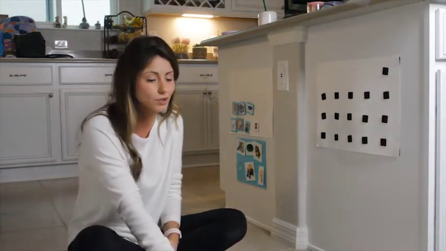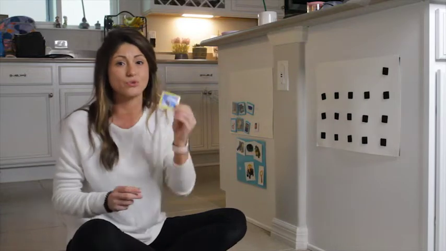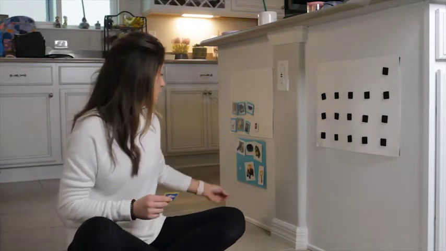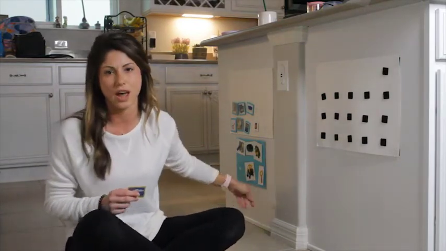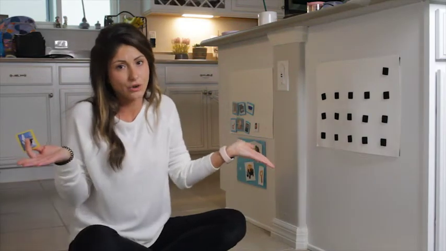If you have any questions, definitely talk to your speech therapist about what symbols you should use. And again, make sure you use real pictures, not pictures that are a little more abstract. And that's it. That's how you do a PEC system.